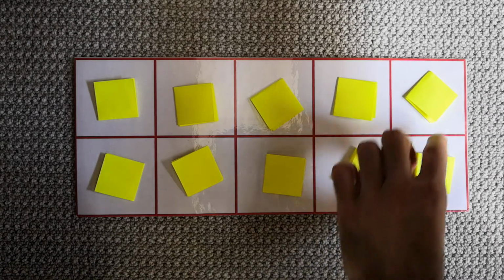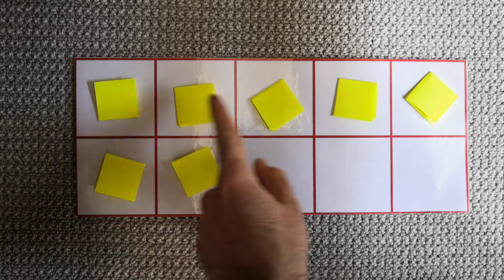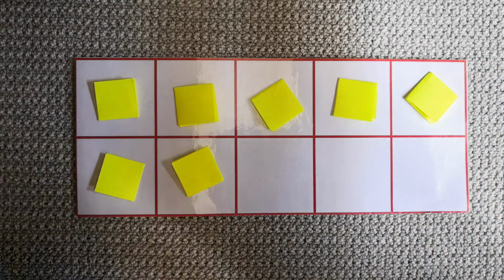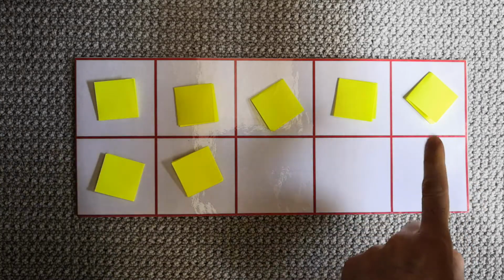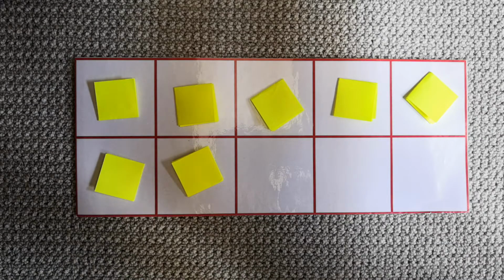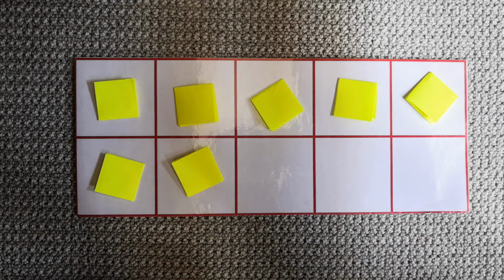Now we can also use a 10 frame to help us count on. So I know that because my top row is full, that is 5. So instead of starting there to see how many I have, I'm going to start here. So 5, 6, 7. So I know that I have 7. So a 10 frame is a nice way of helping to count.